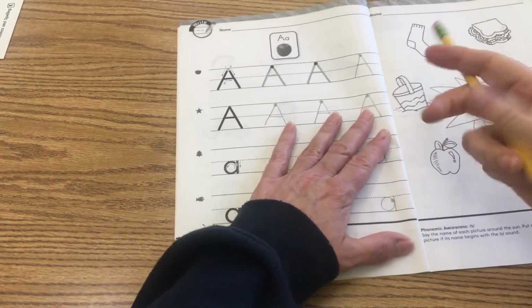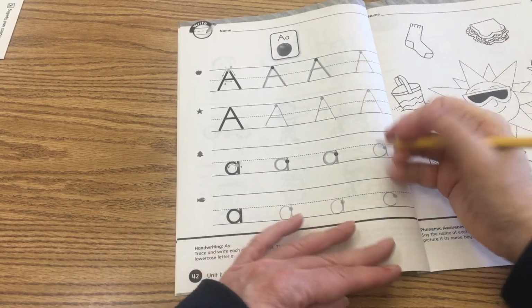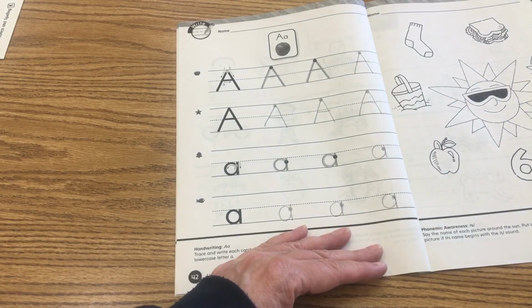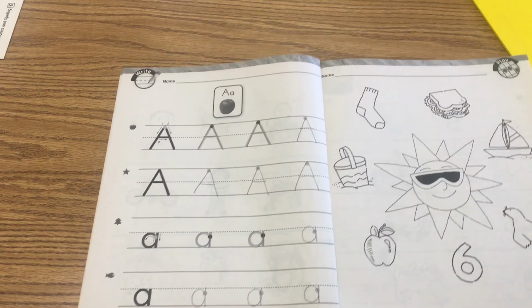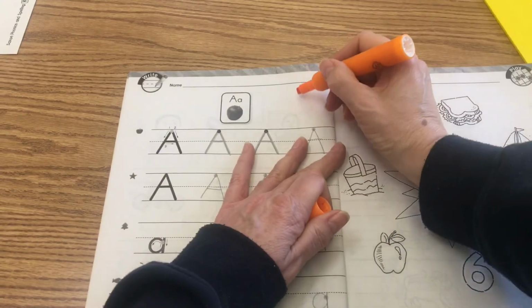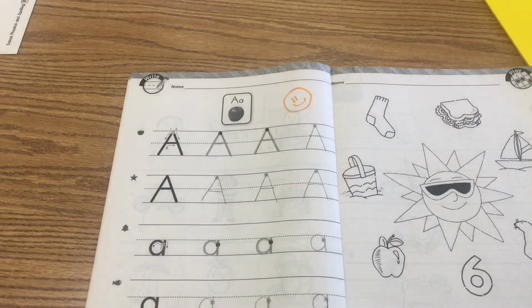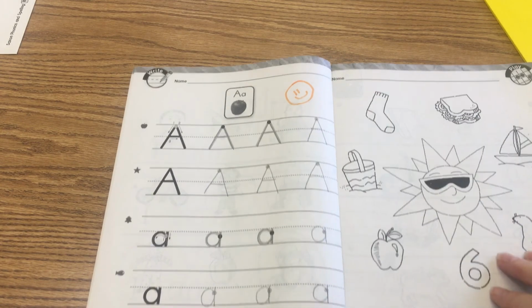Make sure that stick is touching. My stick wasn't really touching right there, so I have to erase and do that again. That's the beauty of pencil. You can erase with it and do it again. All right, I'm going to give myself an exit ticket at the top. You do the same when you finish, and I hope you had a fun time with this lesson today, boys and girls.